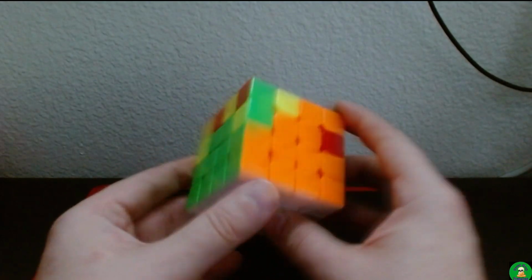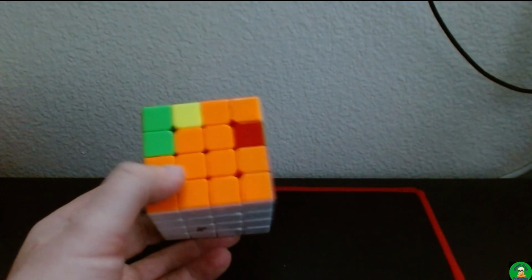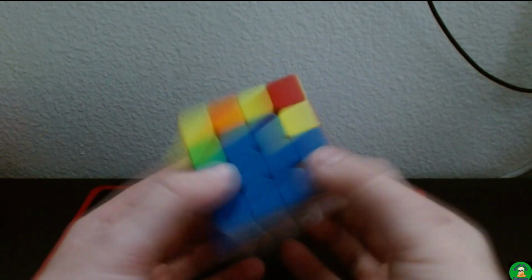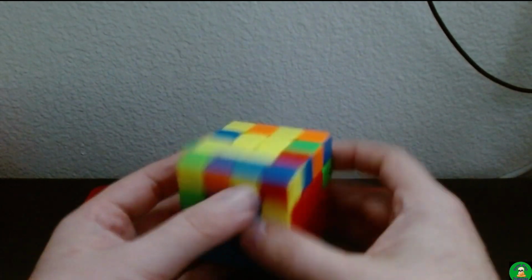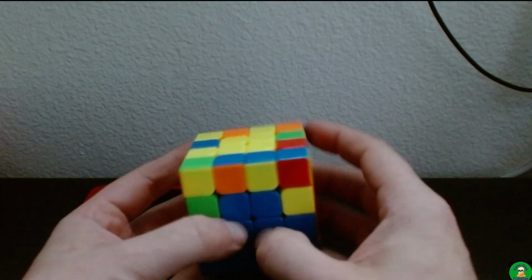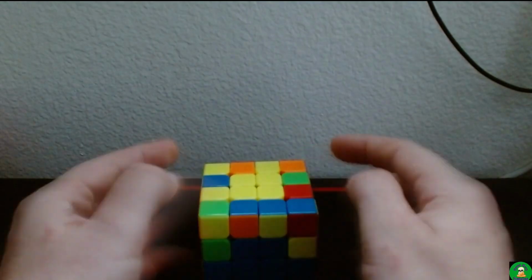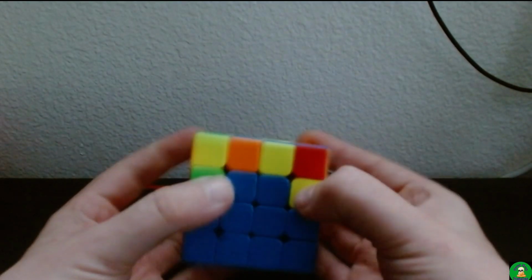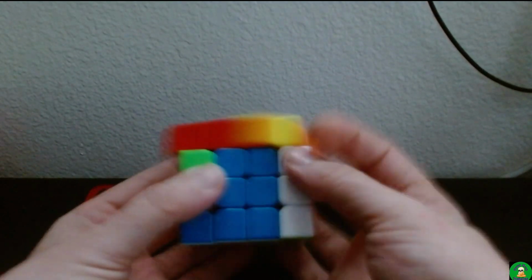Okay, there we go. So at this point, this is how far we're going to get with the reduction method, kind of. I mean, we've already branched away from it. So the next thing we're going to do is focus on the yellow corners, make sure they're all oriented right and at the right spot. So we'll go ahead and do that.